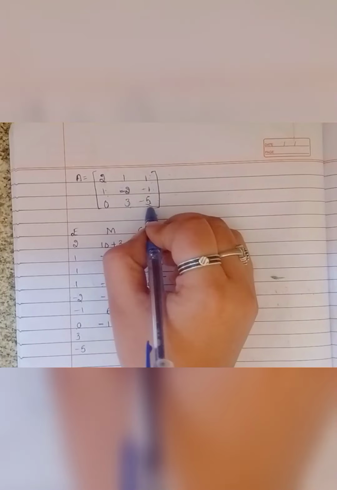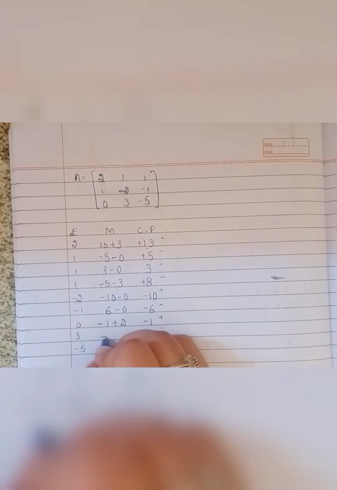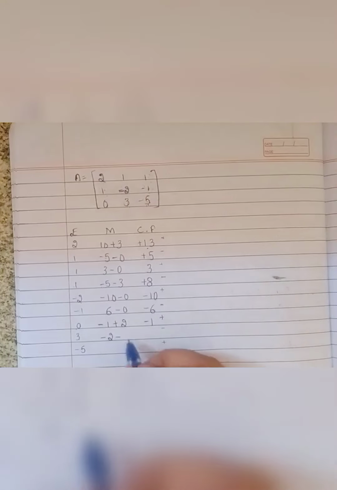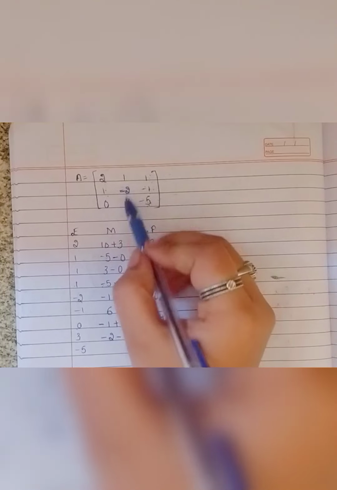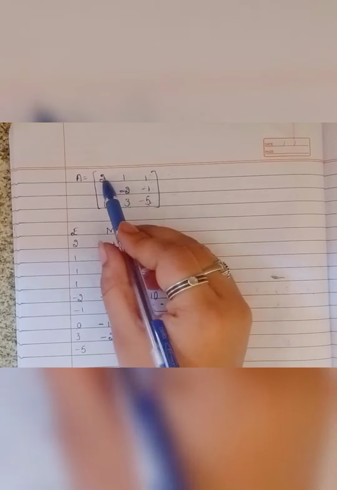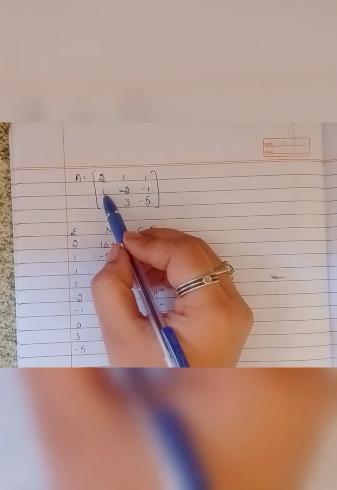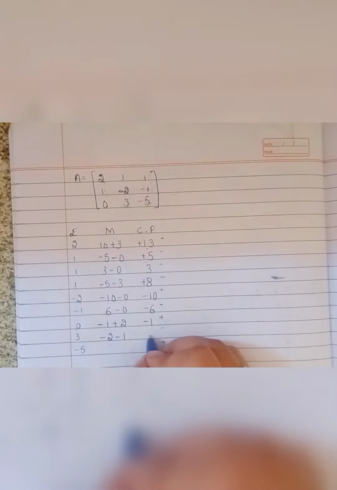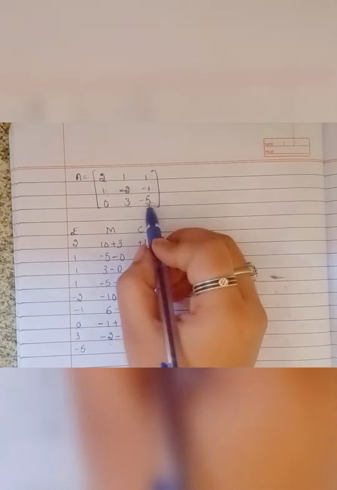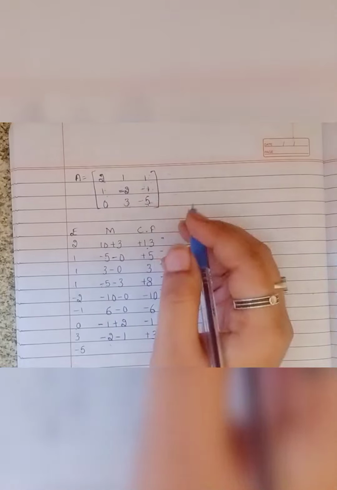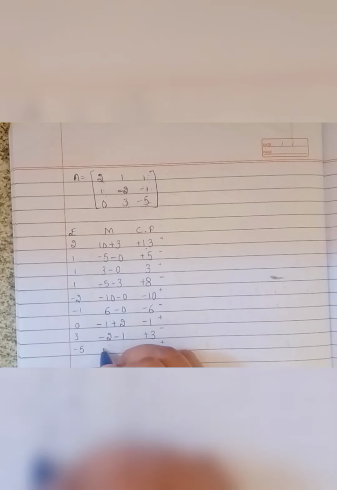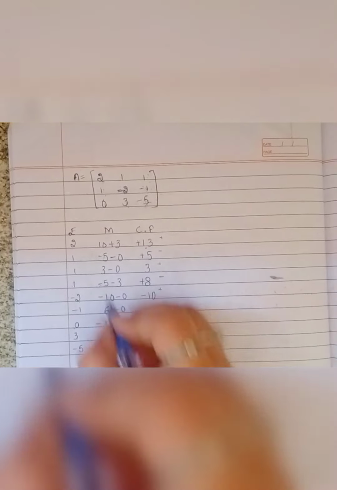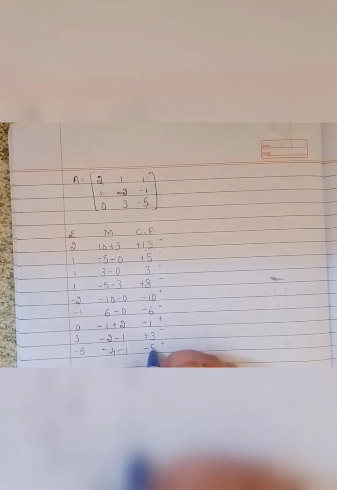And for this, delete the row and column. 2 into minus 1 is minus 2, 2 into minus 1 is minus 2, minus of 1 into 1 is 1, which is minus 3. Minus into minus is plus 3. And then for this, delete the row and column. 2 into 2 is minus 4, minus of 1 into 1 is 1, minus 4 minus 1 is minus 5.